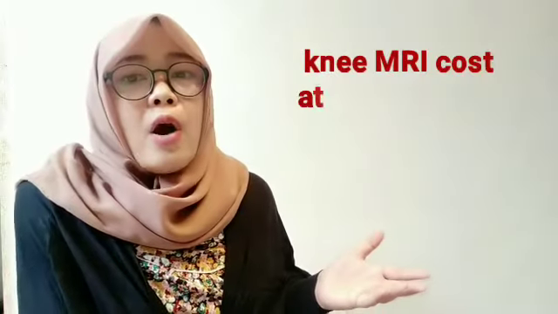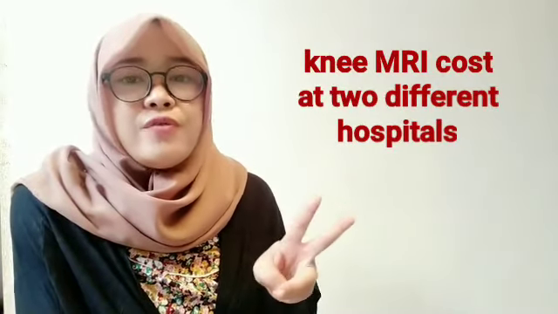Okay, next we go to the third compare means technique, which is paired t-test, or paired sample t-test, or dependent sample t-test. A paired test, also called a correlated pairs t-test, a paired sample t-test, or dependent sample t-test, is where you run a test on dependent samples. Dependent samples are essentially connected. They are tested on the same person or thing. For example, knee MRI costs at two different hospitals.